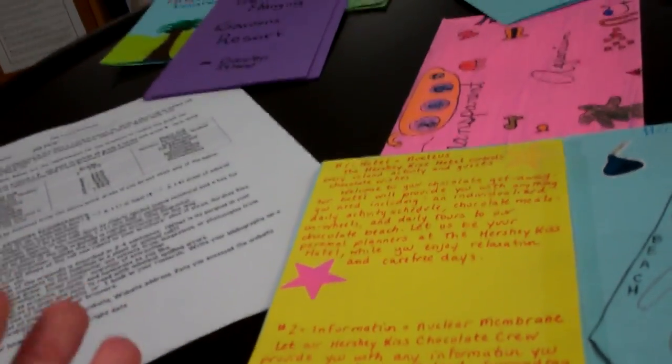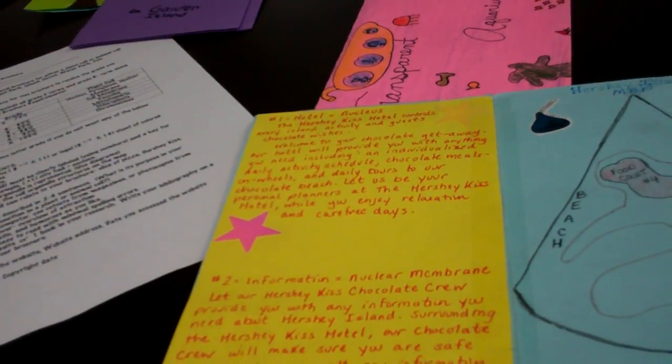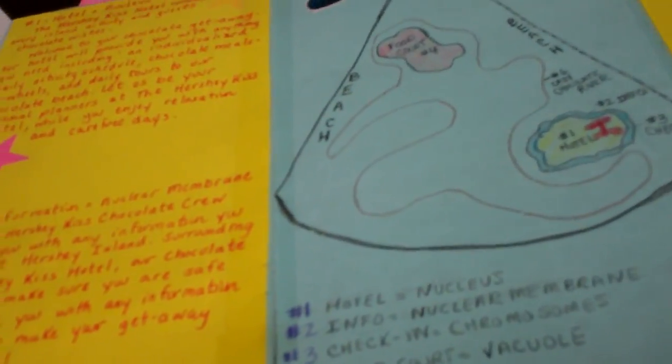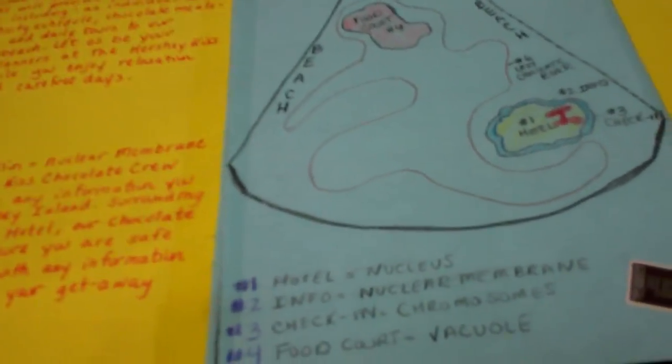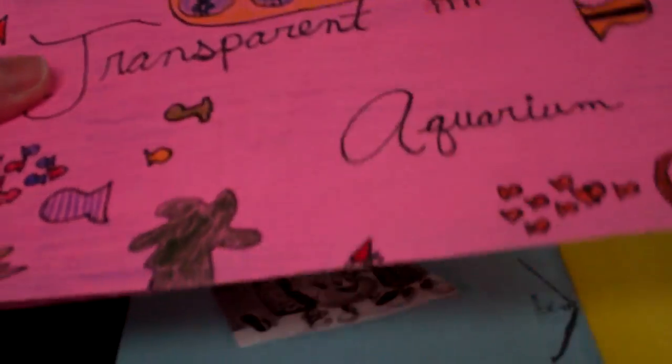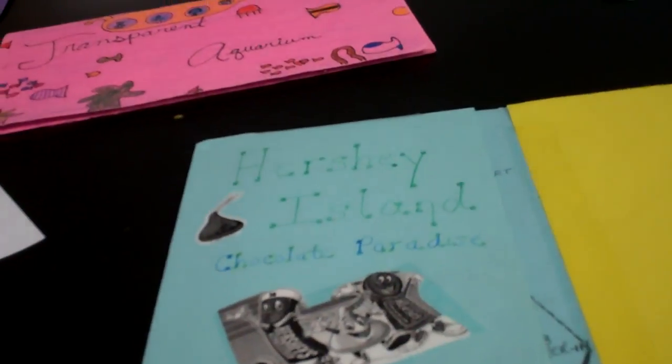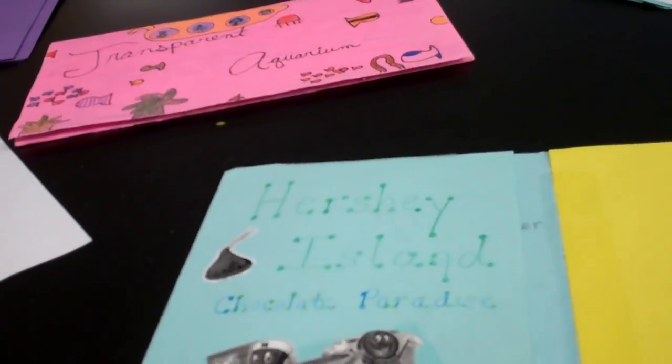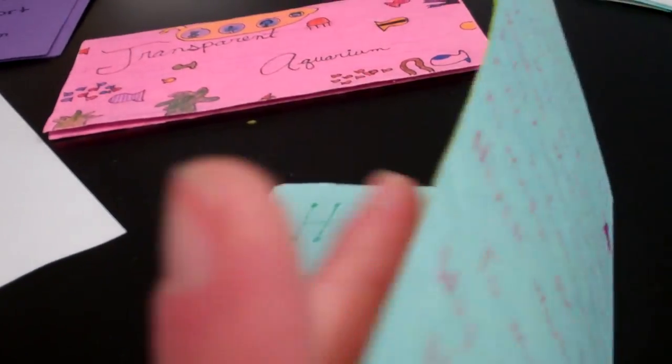So basically, the cell information has to be correct. But what can be made up is the name of different things in your tourist attraction, the name of your island, the name of your aquarium. Anything at all except cells can be made up.